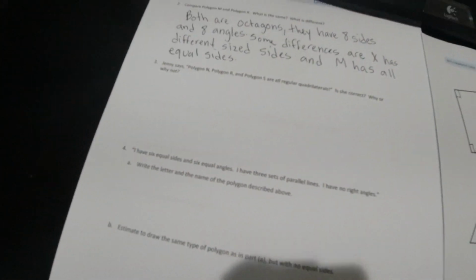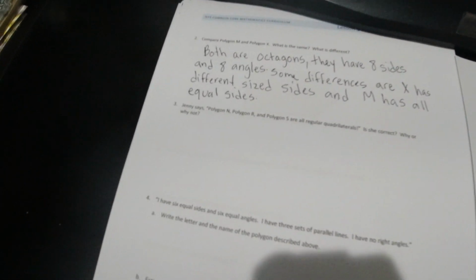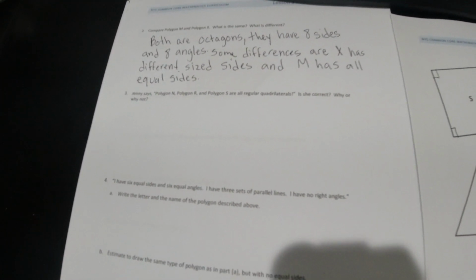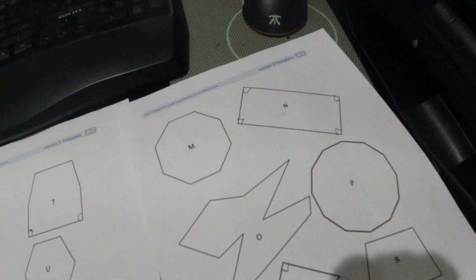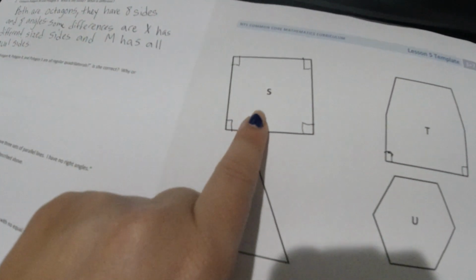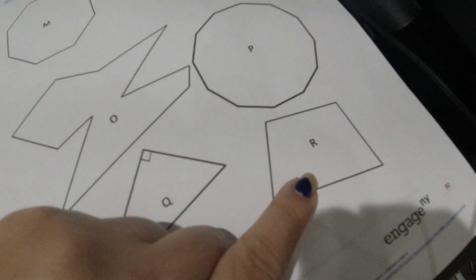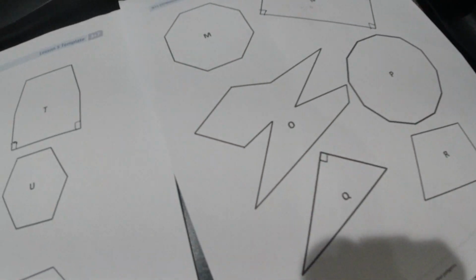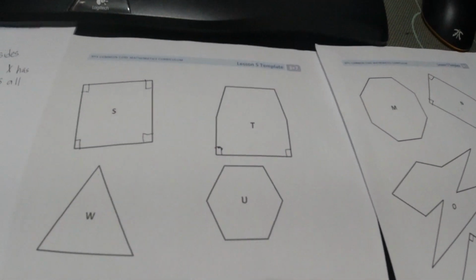Now it says number 3, Jenny says polygon N, R, and S are all regular quadrilaterals. Is she correct? Why or why not? So let's look at N, S, and R. And she's saying that they're all regular quadrilaterals.